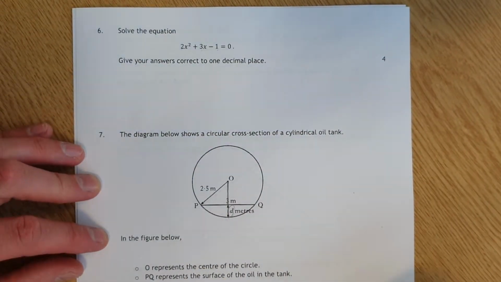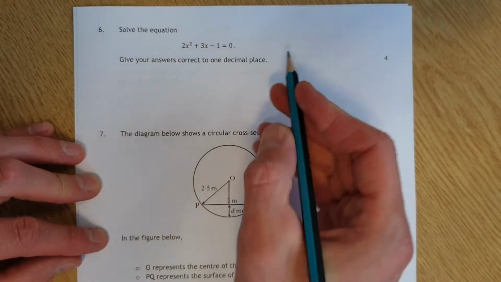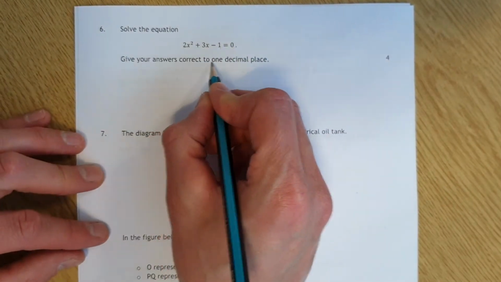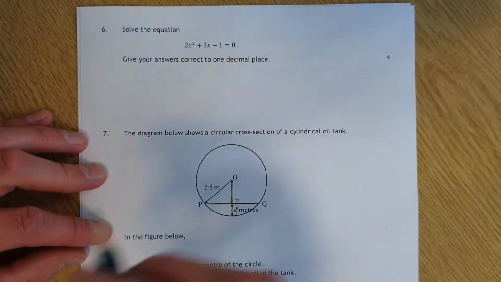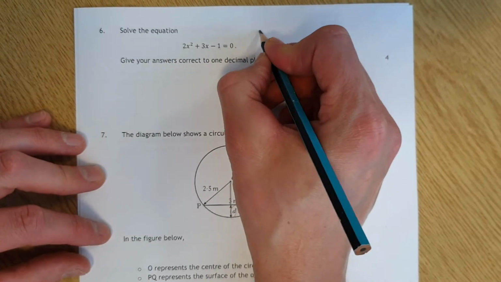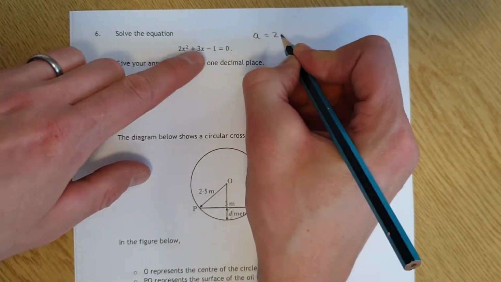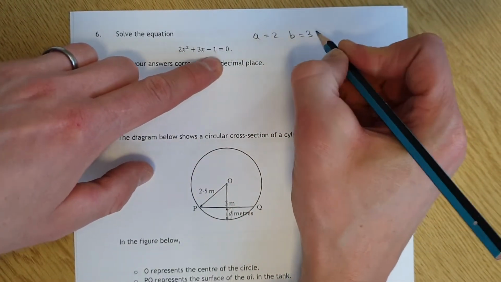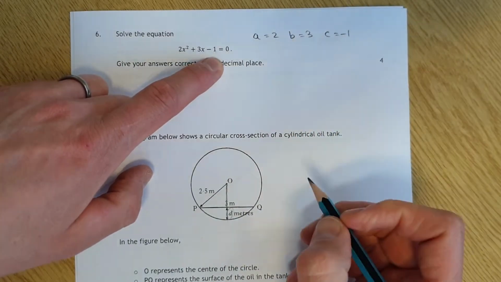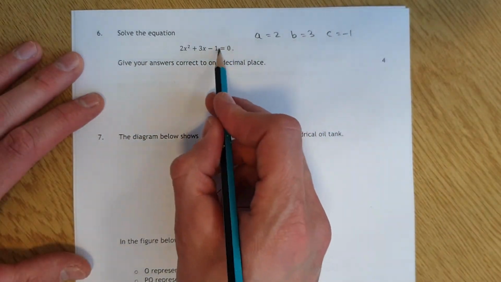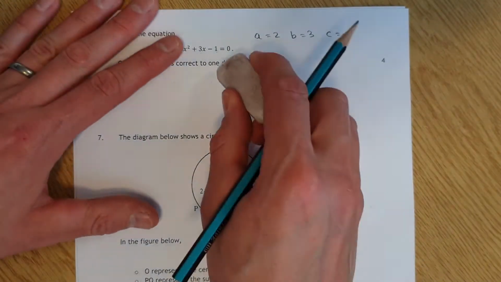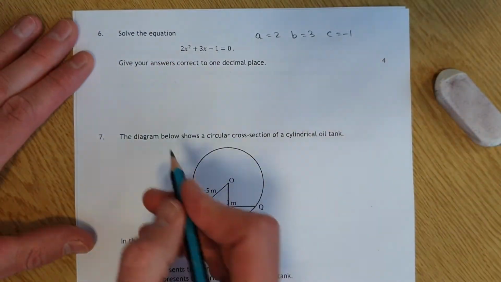Question 6 asks us to solve the equation 2x squared plus 3x minus 1 to one decimal place. Well, that indicates we're going to have to use the quadratic equation. So we can say a equals 2, b equals 3, c equals negative 1. To solve using the quadratic equation, it has to be equal to 0. It already is, so that's okay. So we can substitute these numbers into the quadratic equation.